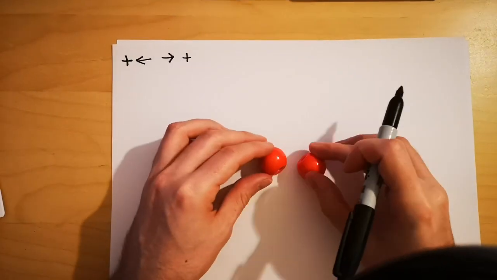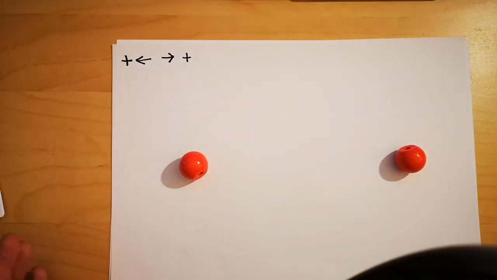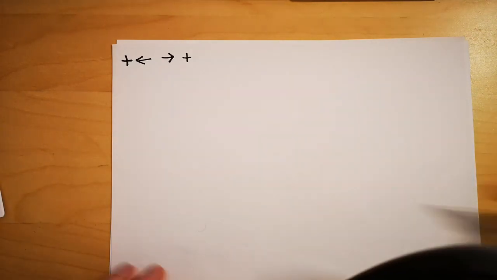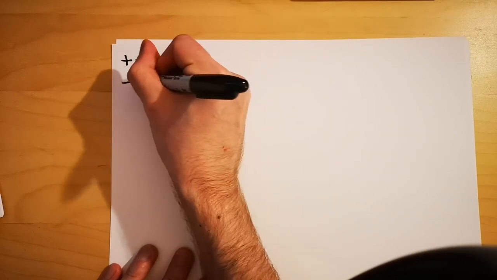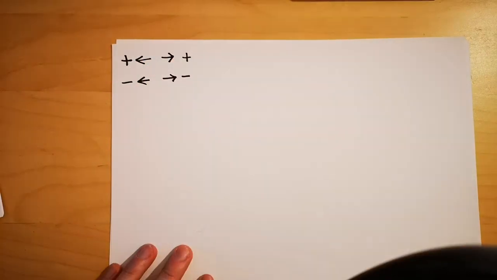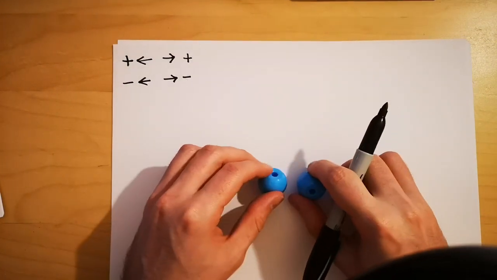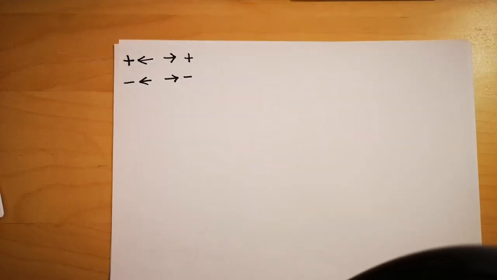So if you've got two positive charges sitting quite close together, they are going to want to move apart from one another. Now, if the charges are negative, they are also going to want to move away from one another. So if you've got two negative charges, they are going to want to move away from one another.